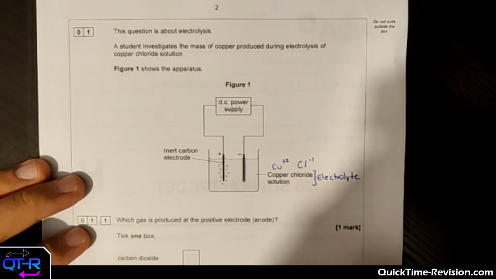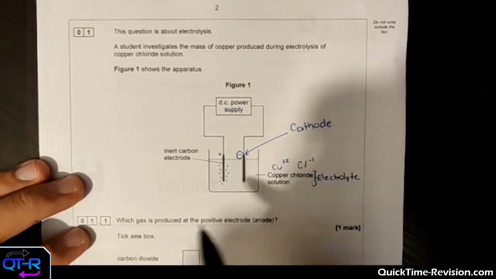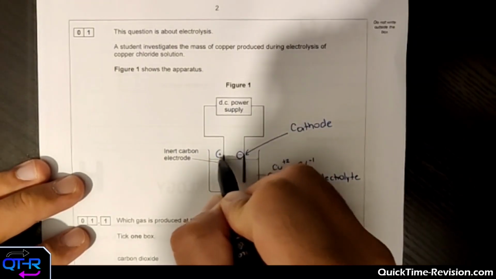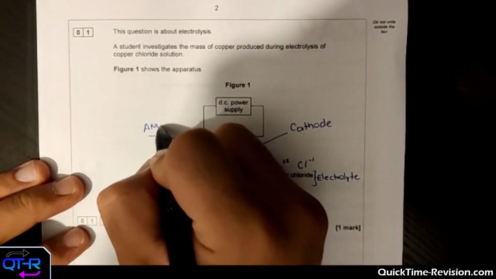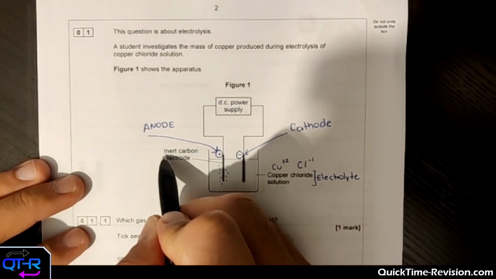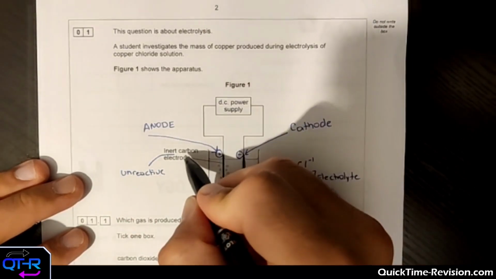Now, second thing that we've got to keep in mind is that this is the negative electrode, and a negative electrode is always called the cathode. The positive electrode is called the anode. The word inert means that it doesn't react.